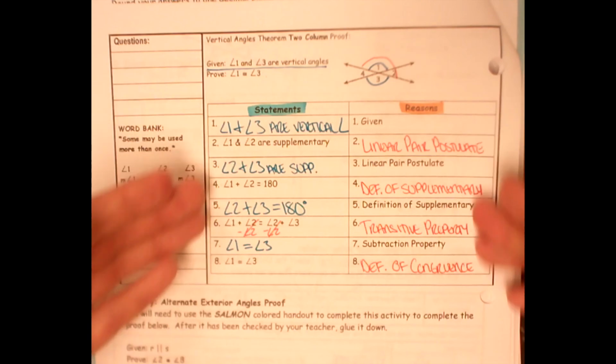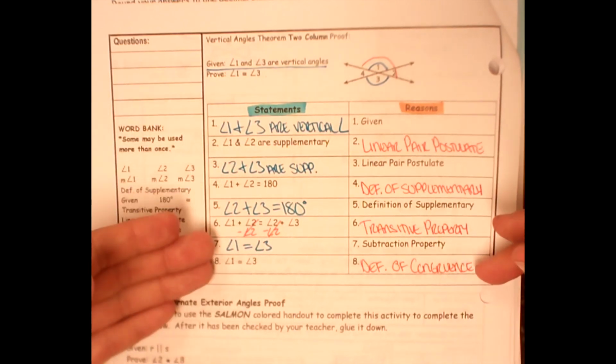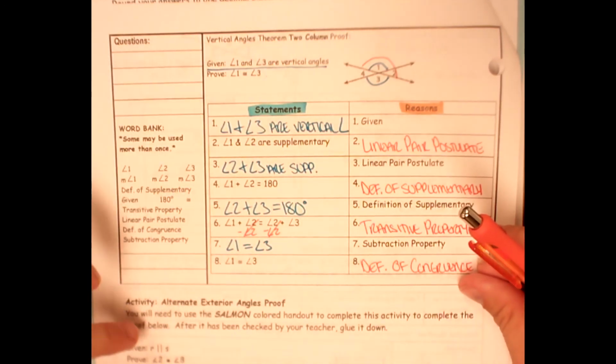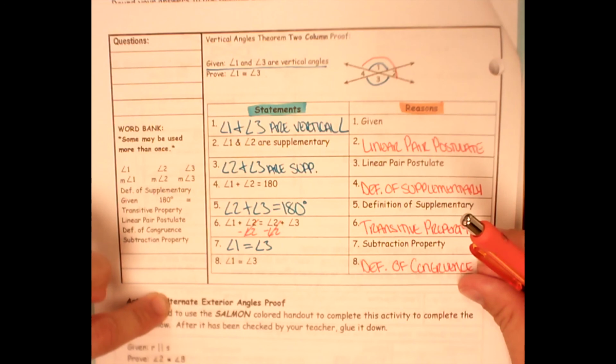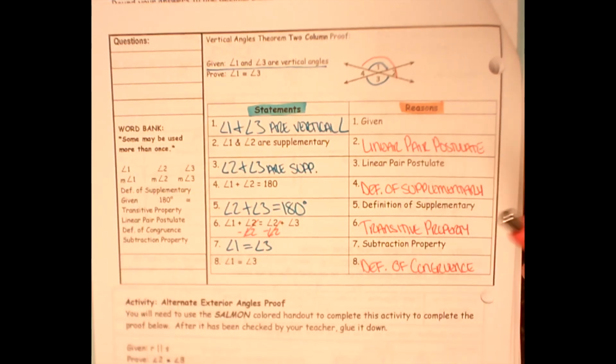This one is kind of long, so don't think of it as being difficult. They'll get a little easier. What I want you to do now is continue on and do the alternate exterior angles proof by yourself. Keep in mind, it's a little shorter and a little easier, the ones you have to do on your own.